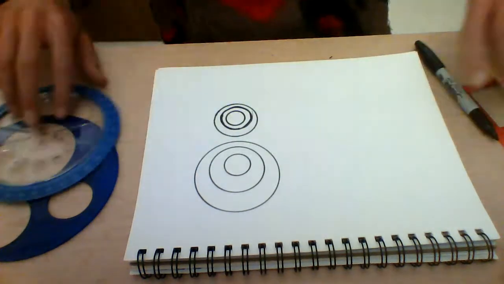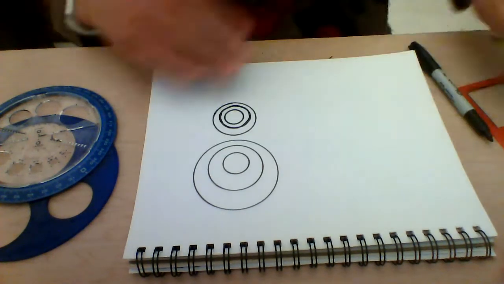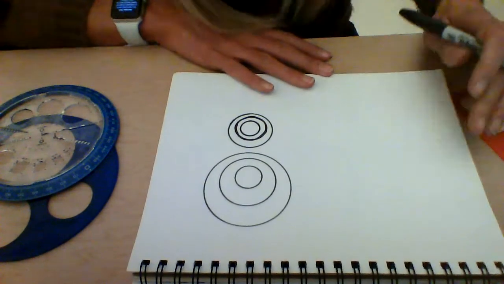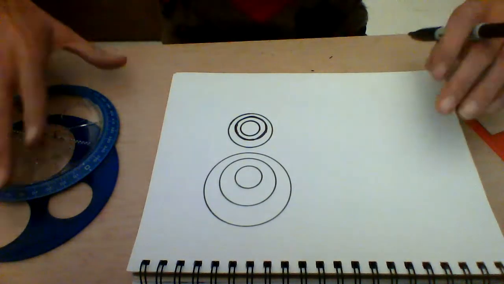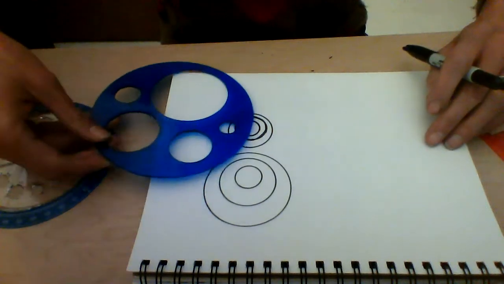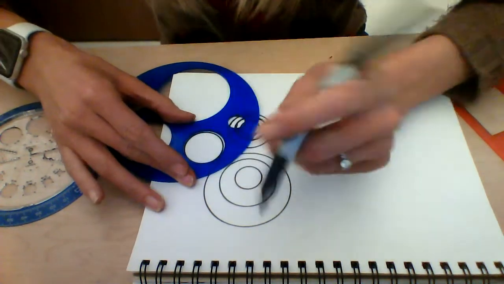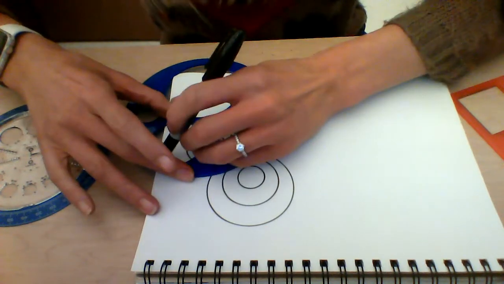All right, I was going to try to make another circle over that, but okay, let's keep going. That's bugging me a little bit, but I'm not going to let it worry me, just for the sake of the demonstration. Okay.